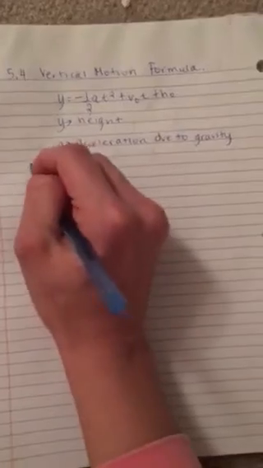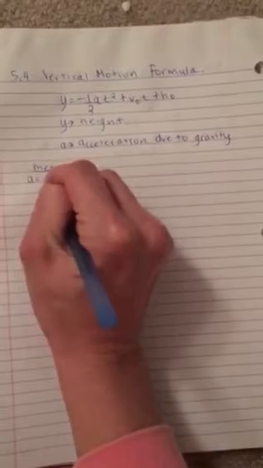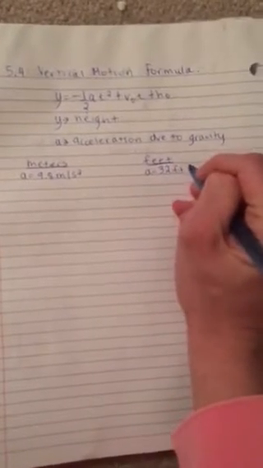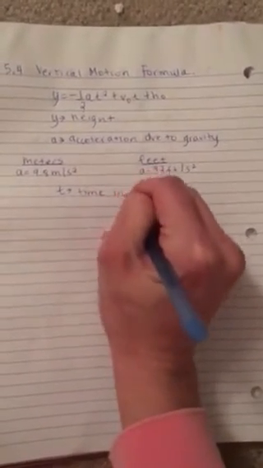So if we're talking in meters, then an object's going to come to the ground at an acceleration of 9.8 meters per second squared. I hope you remember that from science. And if we're talking in feet, the acceleration due to gravity is actually 32 feet per second squared, depending on the unit of measurement. And then t, obviously, is time in seconds.